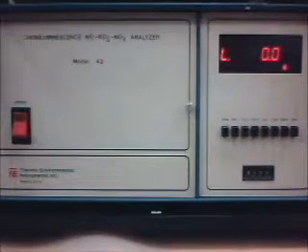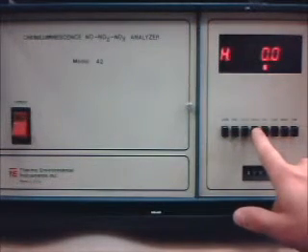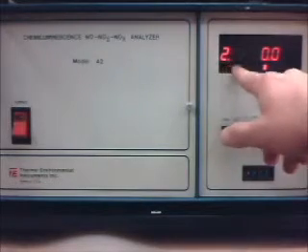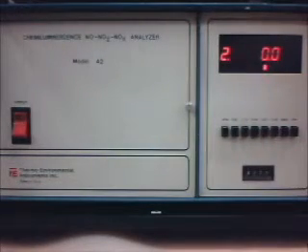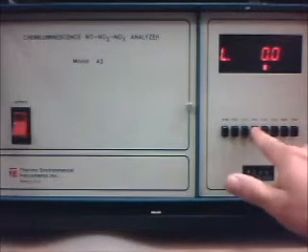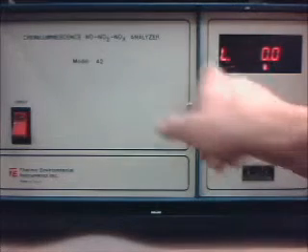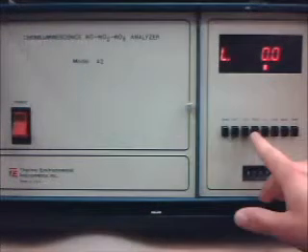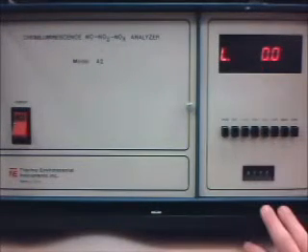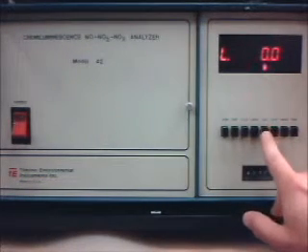I don't know which ones they mean. Anyway, yeah, oh, here's the 2. So right now there's 3 different ones, L, H, and 2. And it starts on L, so I'm assuming L is NO, H is NO2, and then 2 is NOx, but I could be mistaken. Anyway, that's the calibrate button.